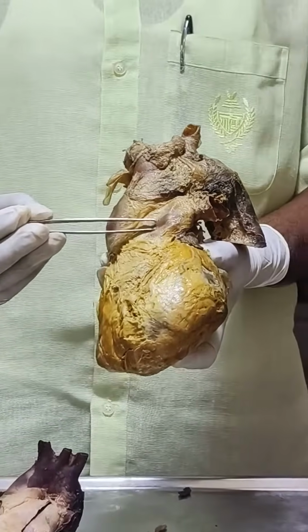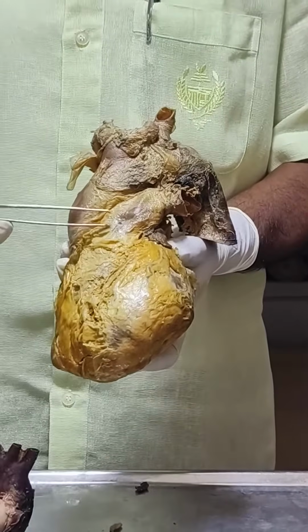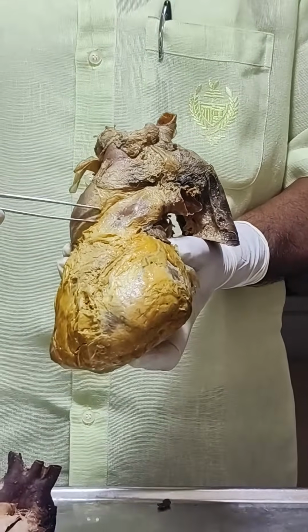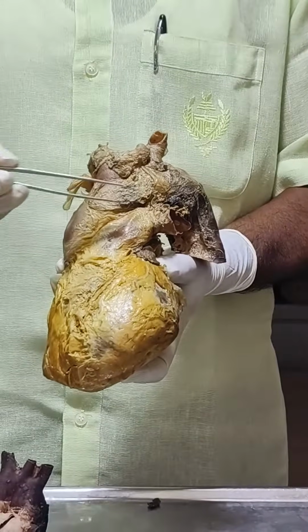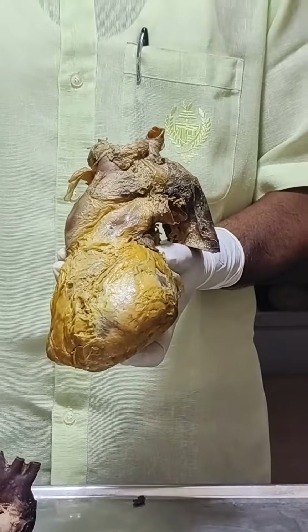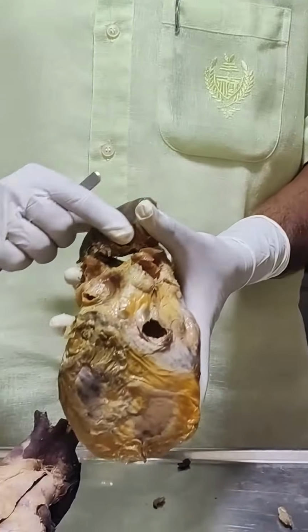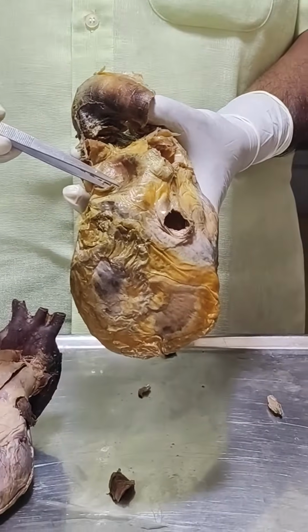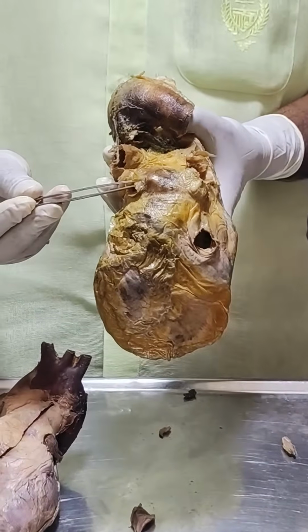This is the pulmonary trunk, which arises from the right ventricle, and it divides into right and left pulmonary arteries. So the right and left pulmonary arteries carry deoxygenated blood to the lung, and oxygenated blood is brought by the pulmonary veins, which open into the left atrium.